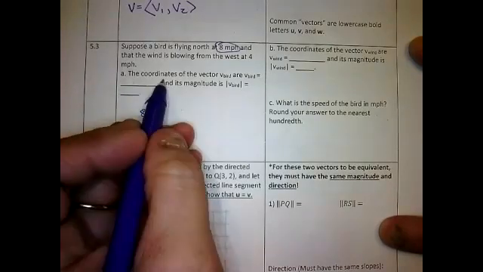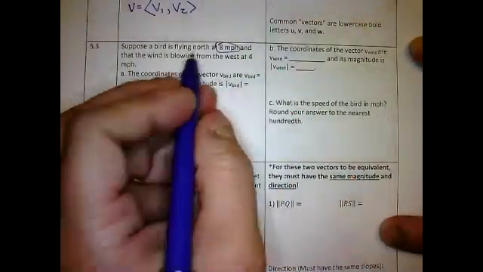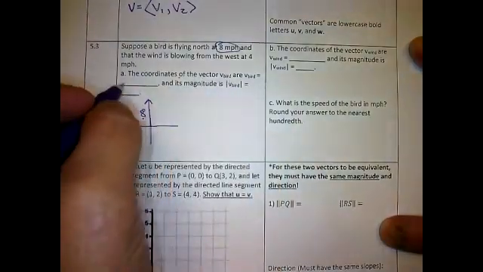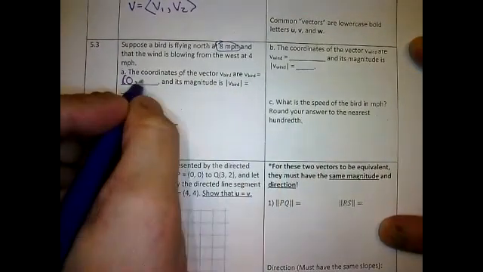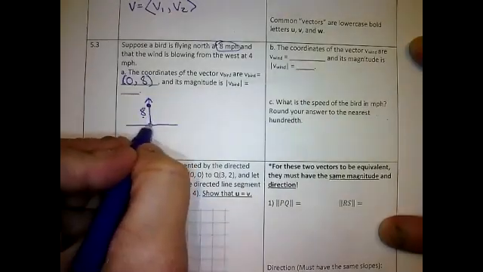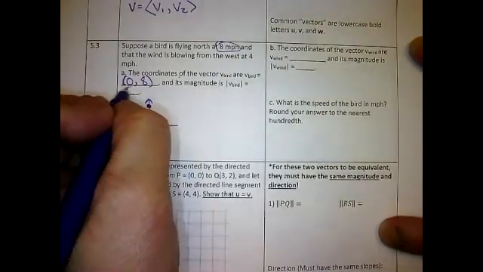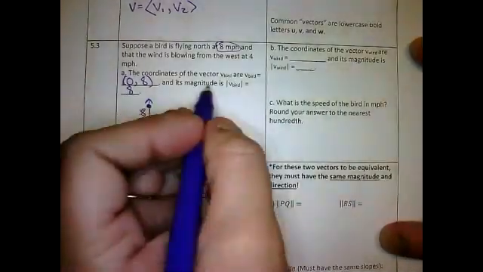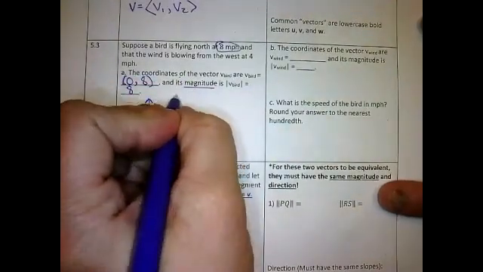Okay, so the coordinates of the vector, v bird, that was my bird. So v bird, the coordinates are <0, 8> because it's left and right 0, up 8. So that's where it stops. Okay, so terminal point minus initial point. Its magnitude is 8. Okay, magnitude is just the distance formula.